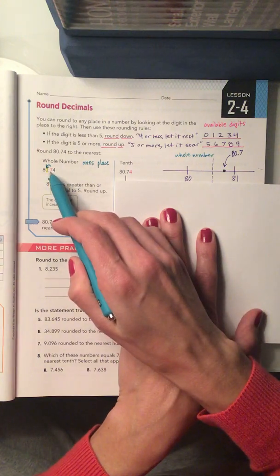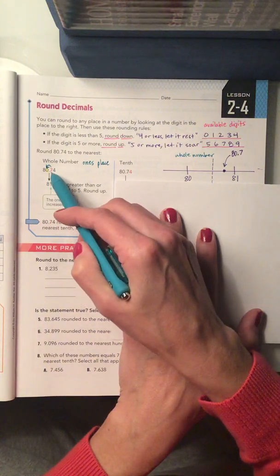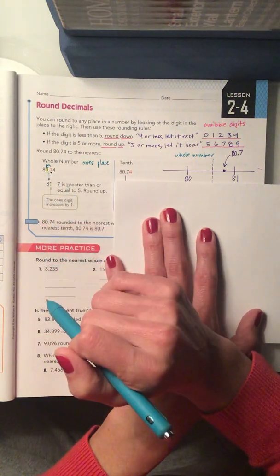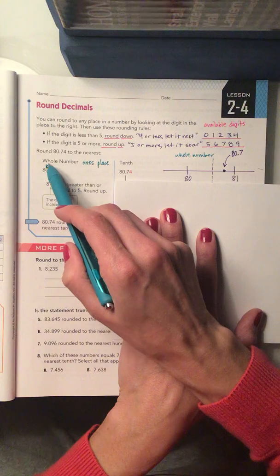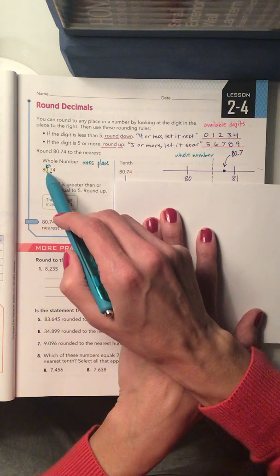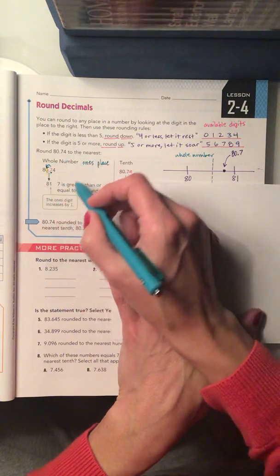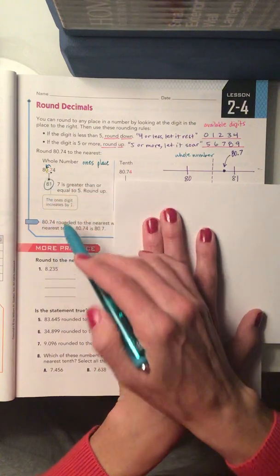And then they consider the rules. If this digit is 4 or less, then they let that 0 alone. They let it rest. If that digit is 5 or more, which in this case it is, they let it soar, which means that 80 becomes 81, as you can see right there.